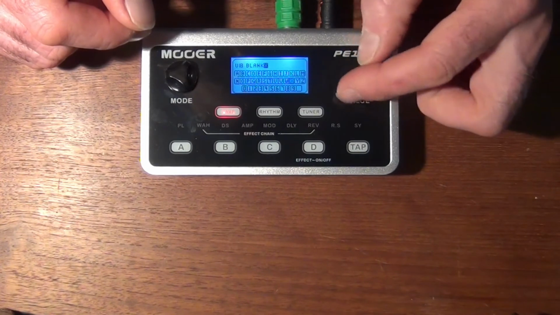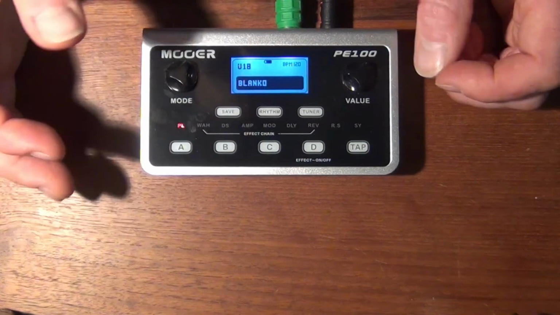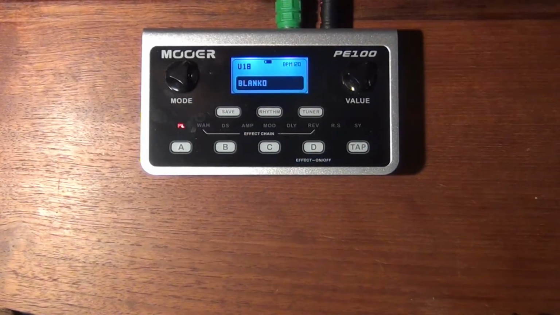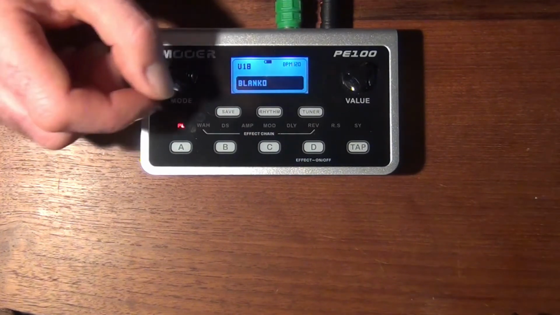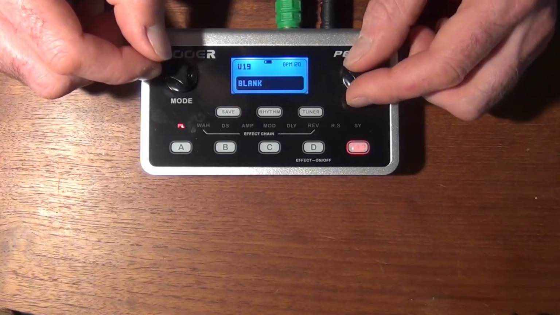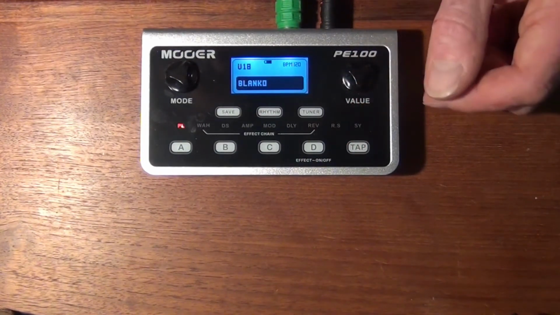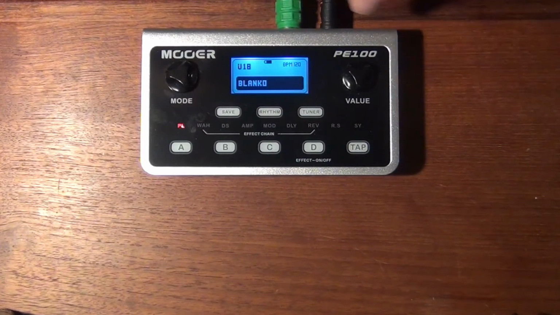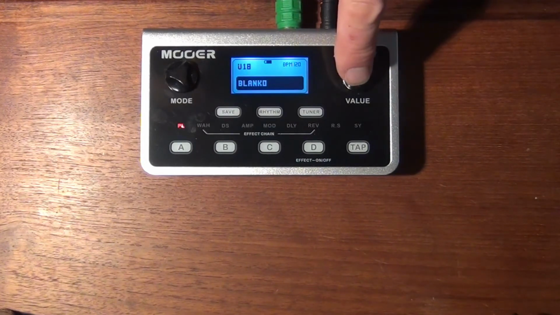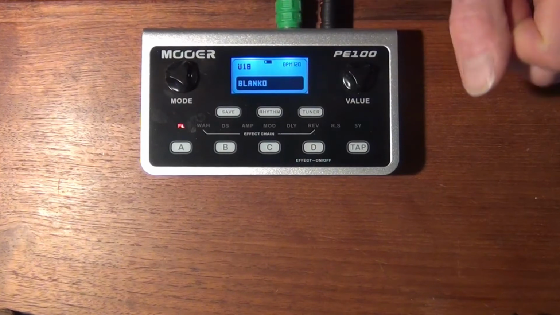So I'll just make that blank 0 and press save again. Okay, so blank 0 now should have a non-flashing light. Lo and behold, it is possible to make the light stop flashing. However, that's provided you choose a 0 delay time on the delay part of the effect chain.